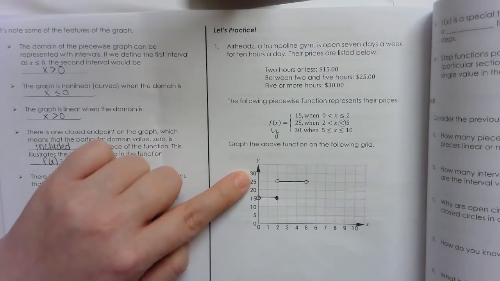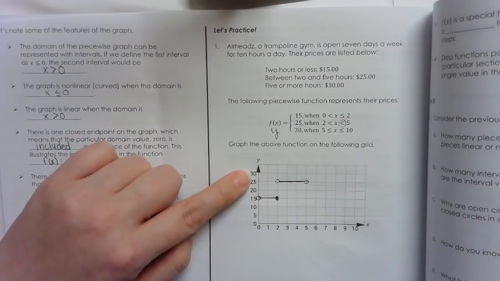Now, I know my class enough to know that you're probably asking why wouldn't we just put it at 3? If you think about that for a second, you could potentially be at a trampoline park for 2.5 hours, or 2.25 hours, or 2 hours and 5 minutes even.